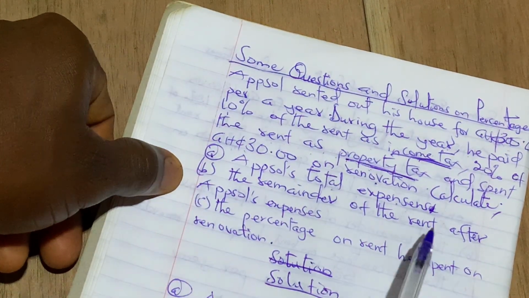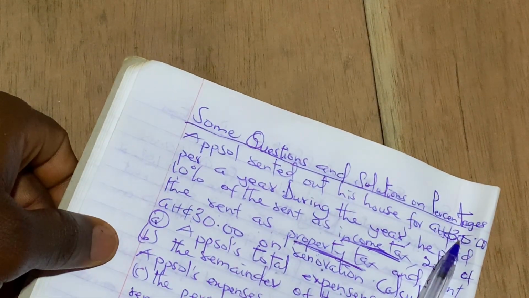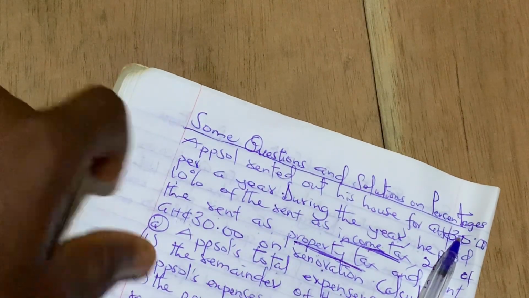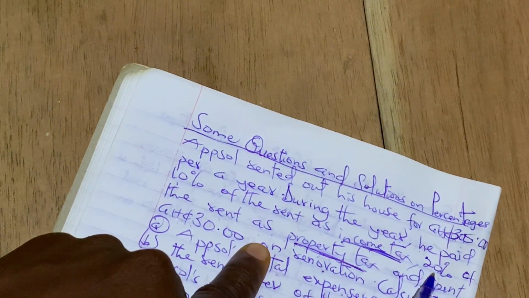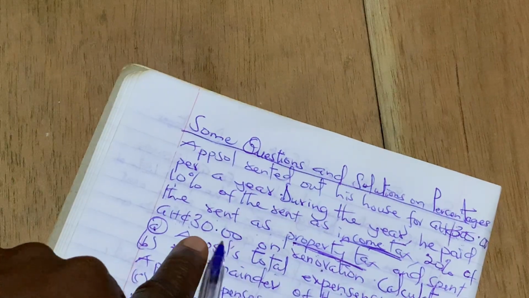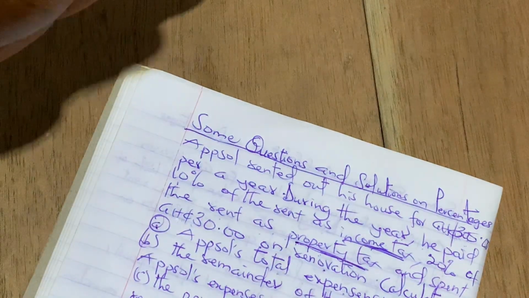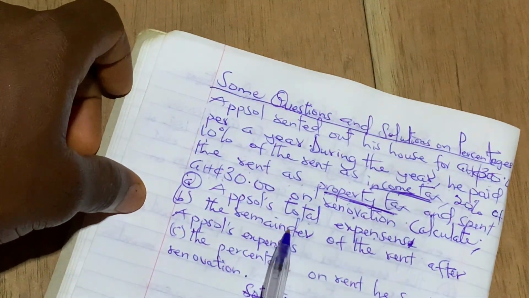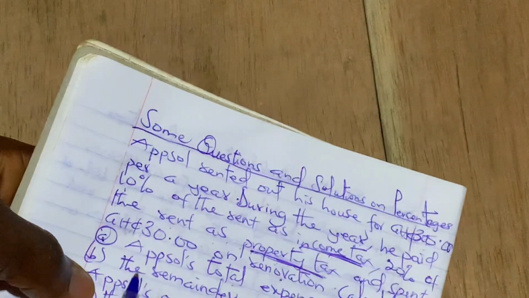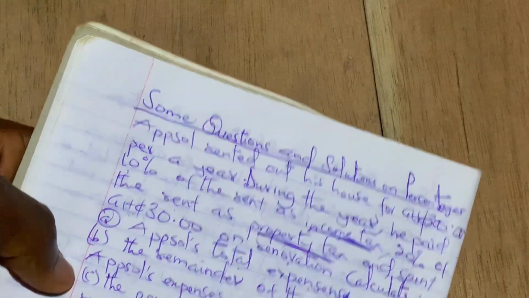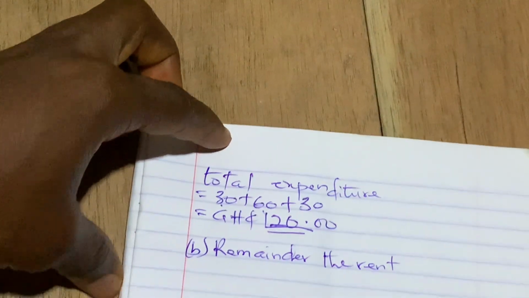B. The remainder of the rent after Absol's expenses. The remainder of the amount received from the rent after spending on income tax, spending on property tax, and spending on renovation. After all those amounts are paid, what is left is what we call the remainder.